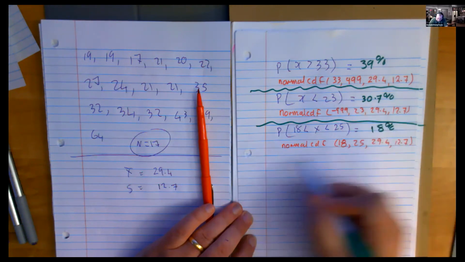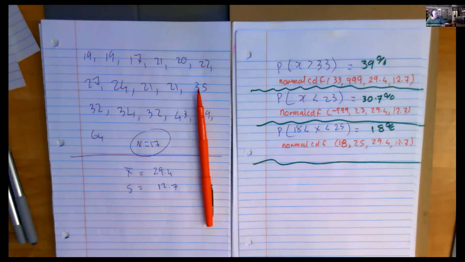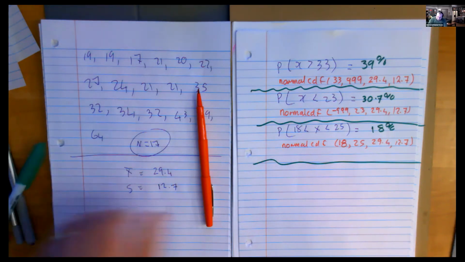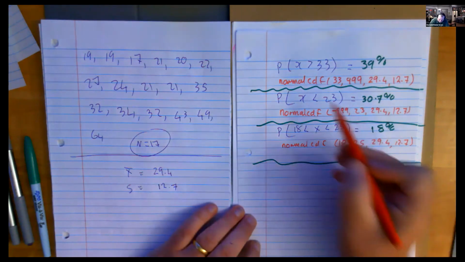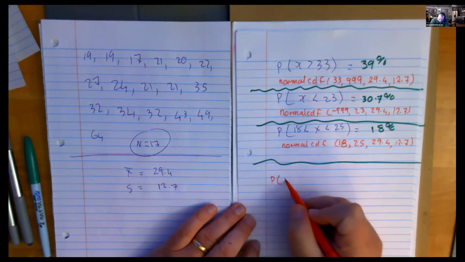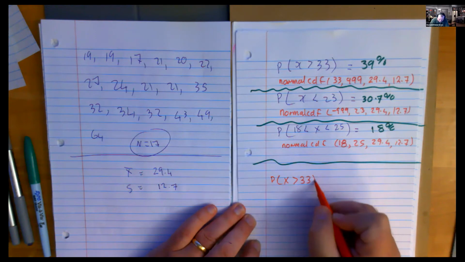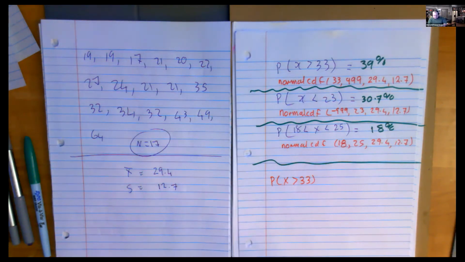Are we getting comfortable with the normal CDF calculations now? You just need a story where you know the mean and standard deviation, and then you're going to be asked things like what percentage bigger, less, or between. Now let's do a check on that. Let's do a test. The first one: what percentage of people should be greater than 33? So our estimate is basically 39%.